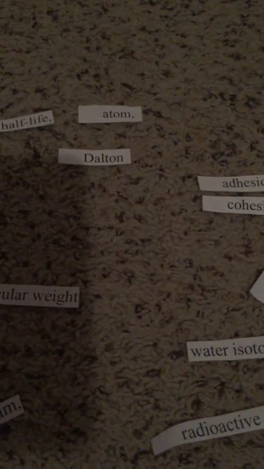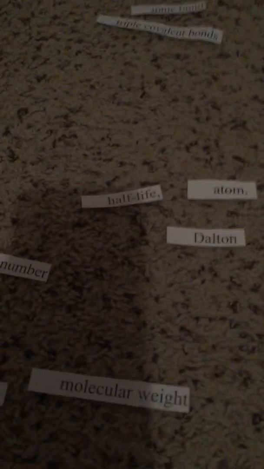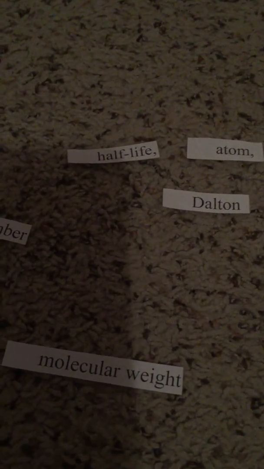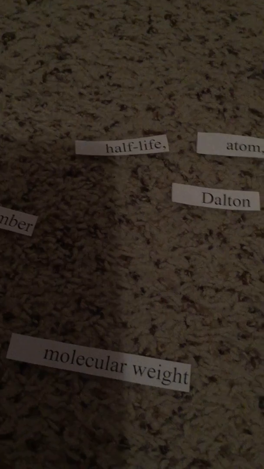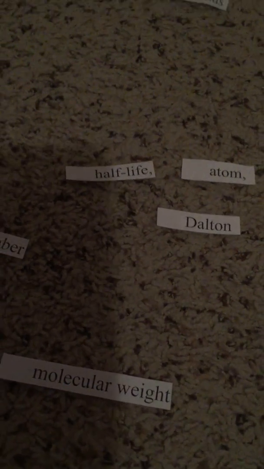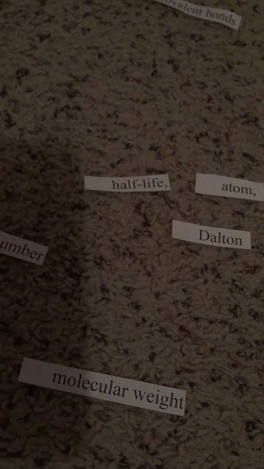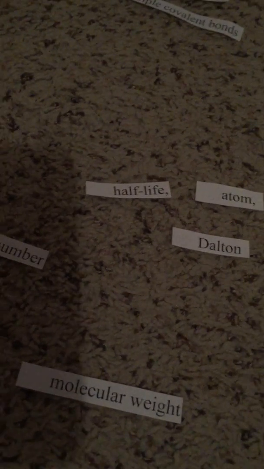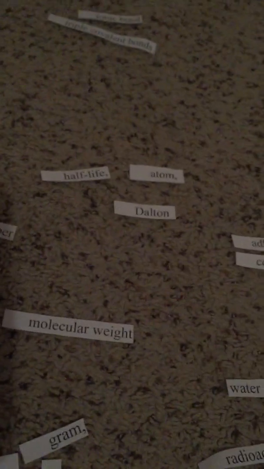So, I think I got everything now. Let's see, what did I leave out? Oh, the half-life. I couldn't really find anywhere to put half-life in my little thing, so I'm just going to attach it to the atom. The actual definition for half-life, I think, is the time required for the concentration of a reactant substance to decrease to half of its initial value. So I would assume that'd be next to the atom. Otherwise, I believe I have everything in there. Oh, no, I don't. I lied.